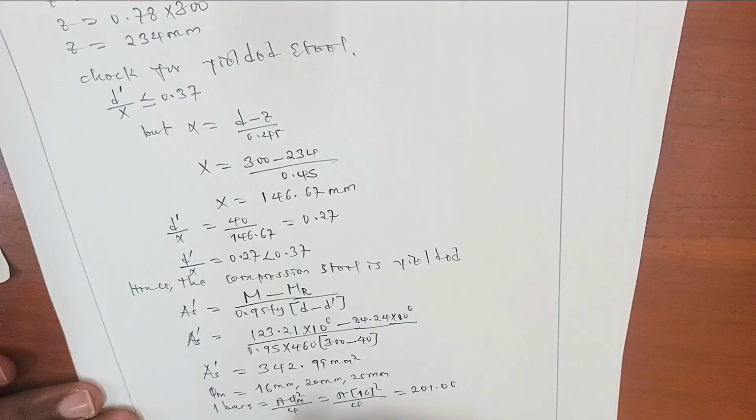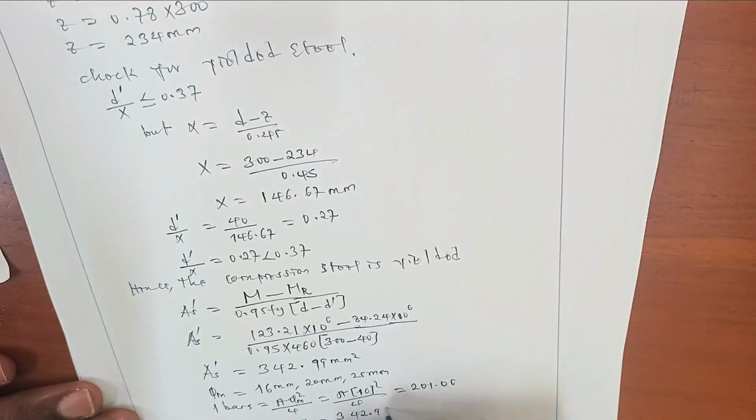Okay, to determine bars required at the compression, it is obtained by taking this area of compression, which is 342.99 divided by 201.06.